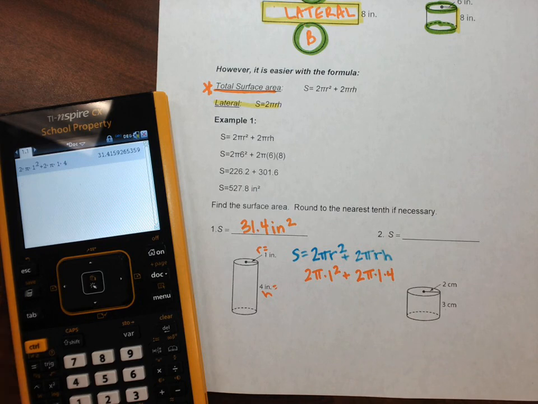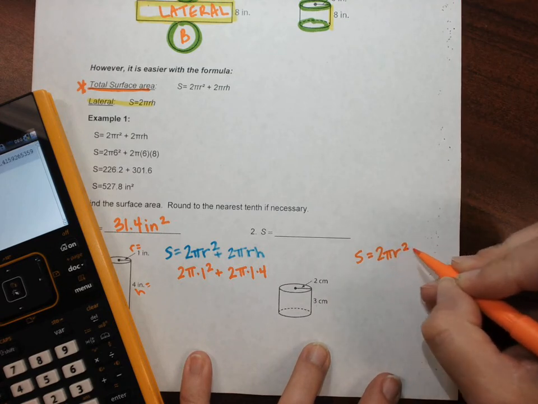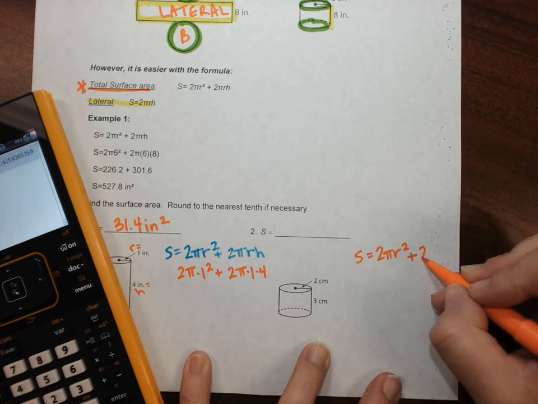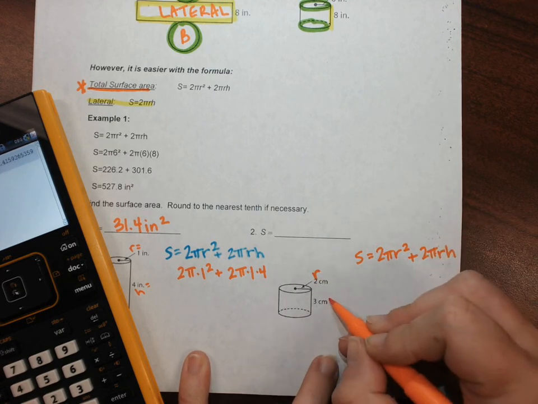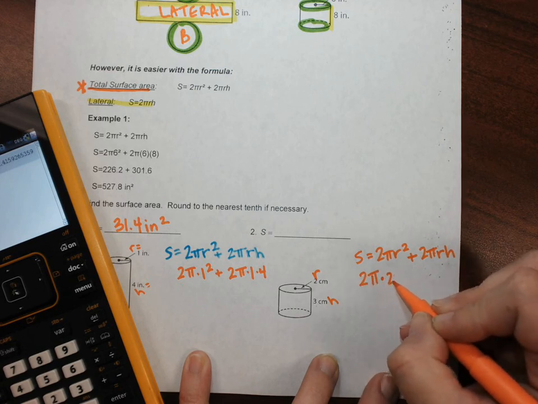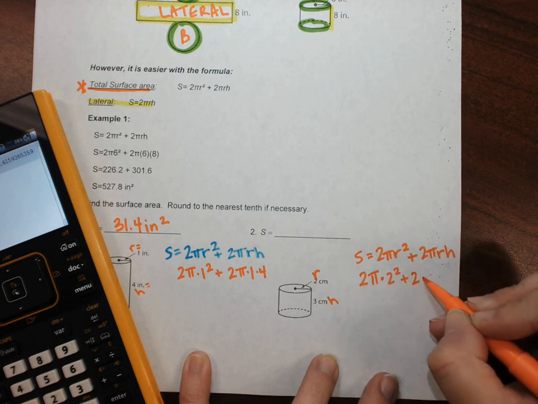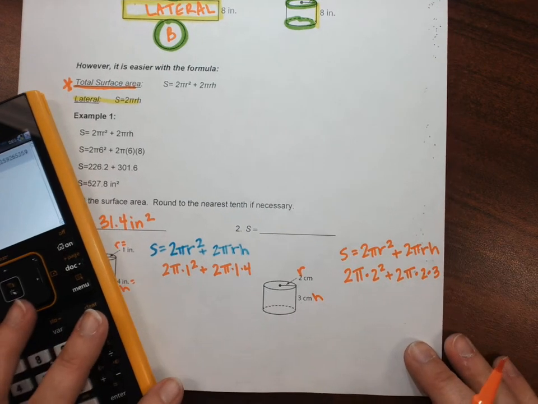All right, moving on to number 2, I'll start by writing my formula. 2 pi r squared plus 2 pi r h. Here's my radius, here's my height, 2 pi times 2 squared plus 2 pi times 2 times 3.